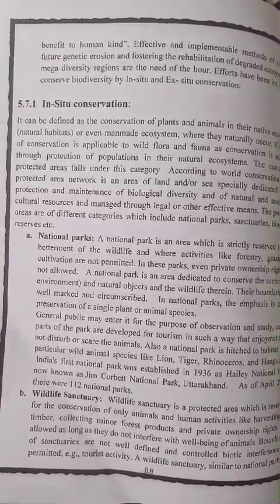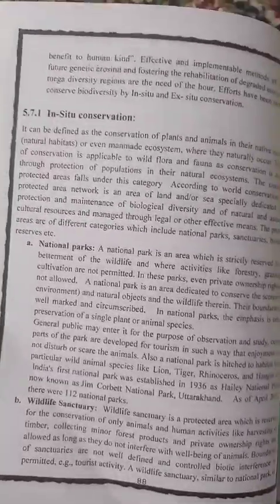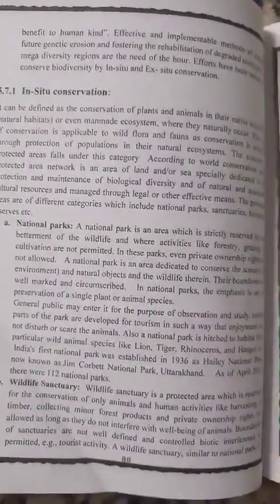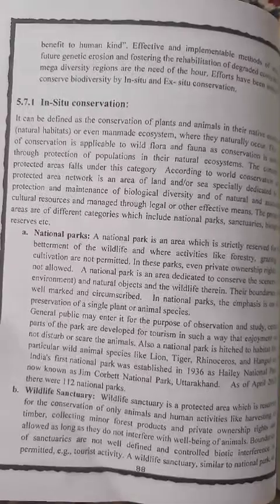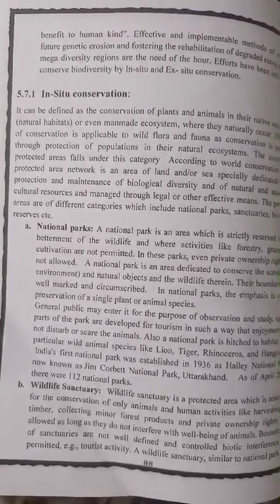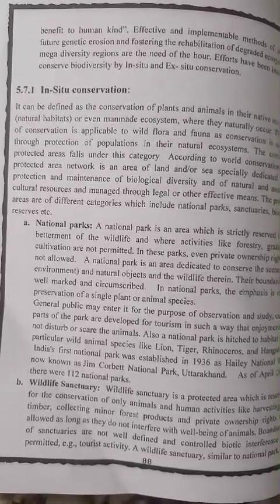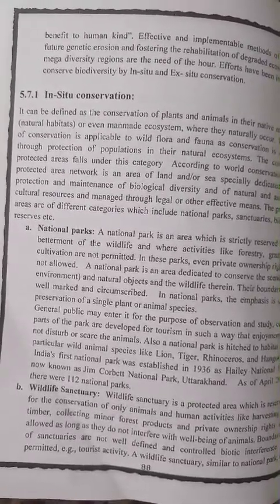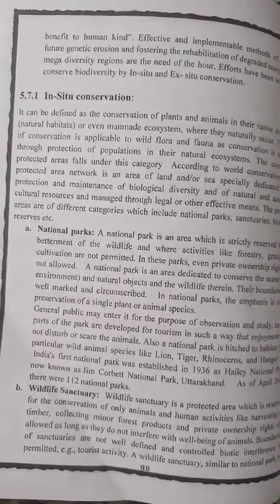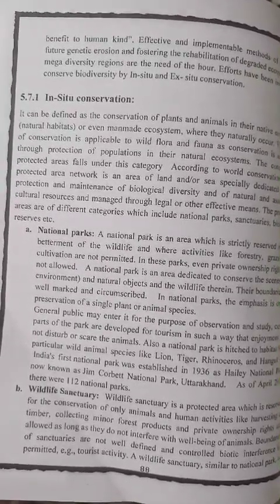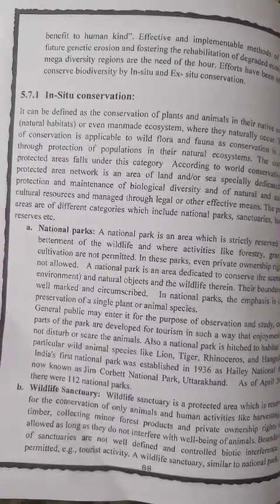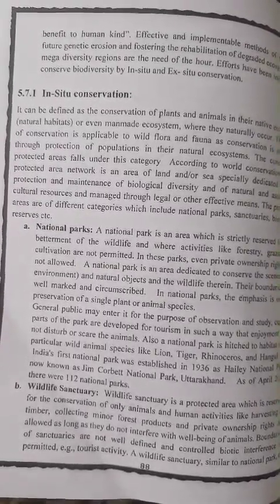As you know, we are learning about the conservation of biodiversity, and we have discussed the different international forums and institutions which are dealing with the conservation of biodiversity at a global level. Today we are going to deal with this topic technically. What are the different techniques, strategies or ways by which biodiversity can be protected?